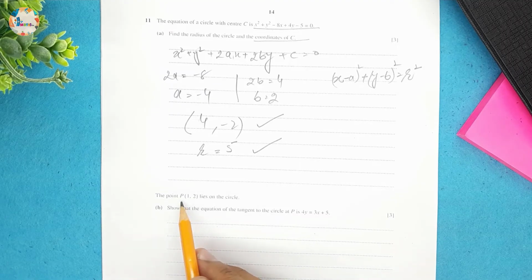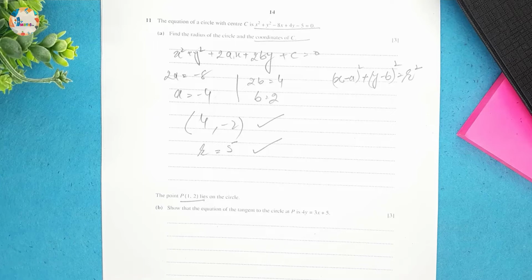The point P(1, 2) lies on the circle. B part, show that the equation of the tangent to the circle at P is this one. So we have to show the equation of the tangent.